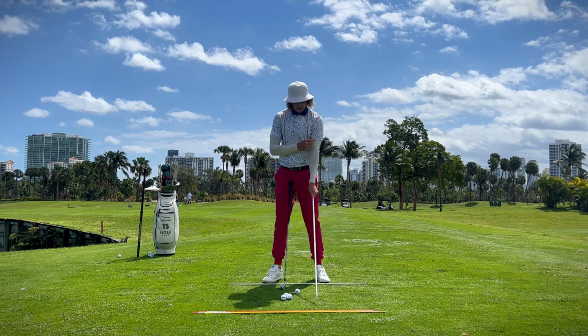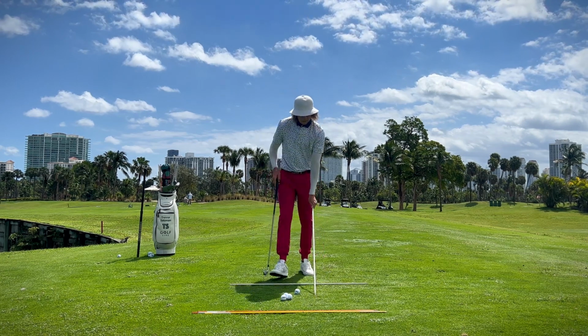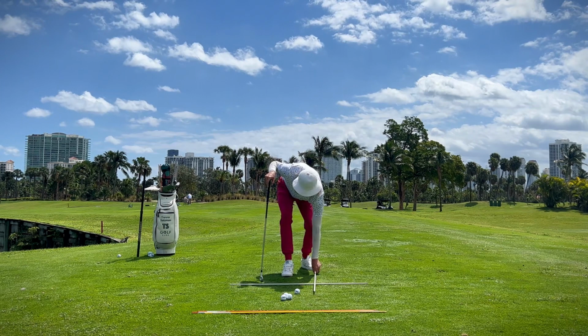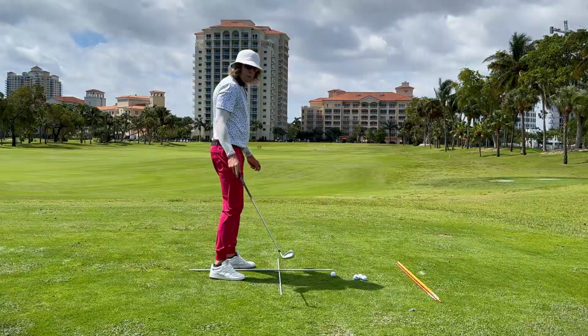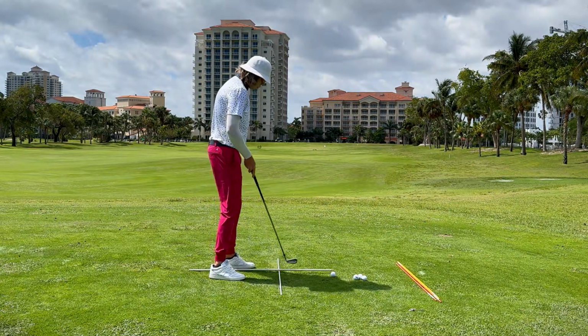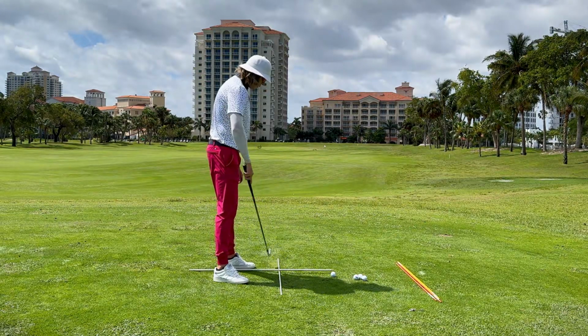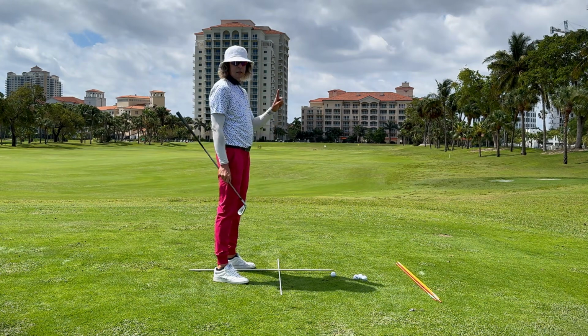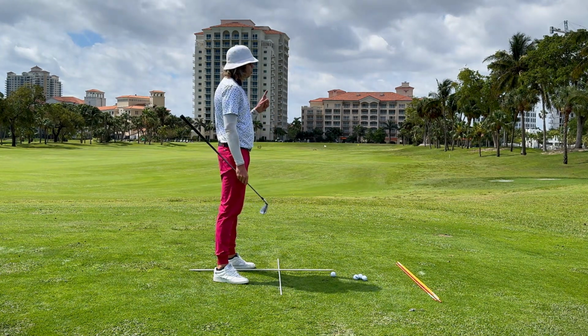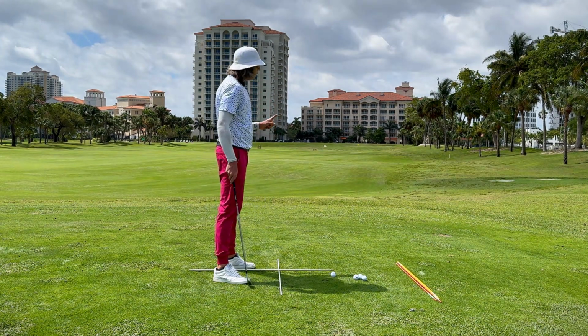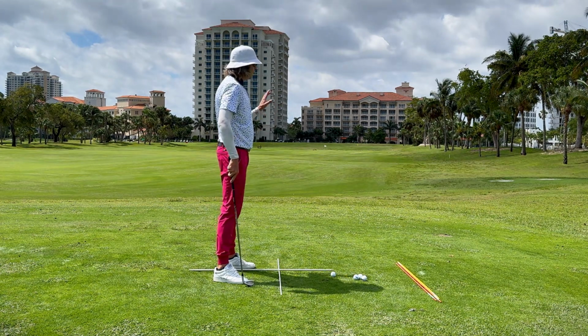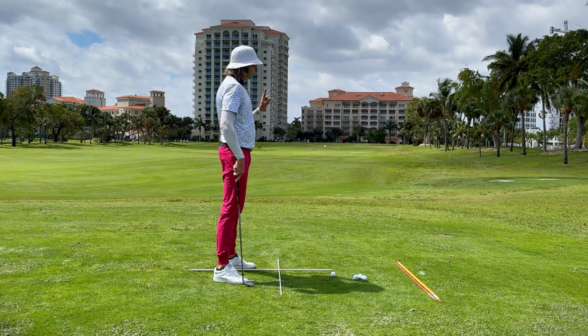So right in here. What I like to do is start by placing a stick on the ground right here that I'm going to call low point. And what we'll notice here from a down the line view is low point is also perpendicular to our target line. So now we actually have a relationship for how we can set up the body.